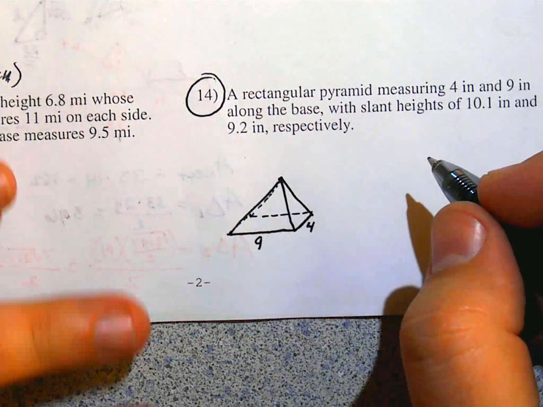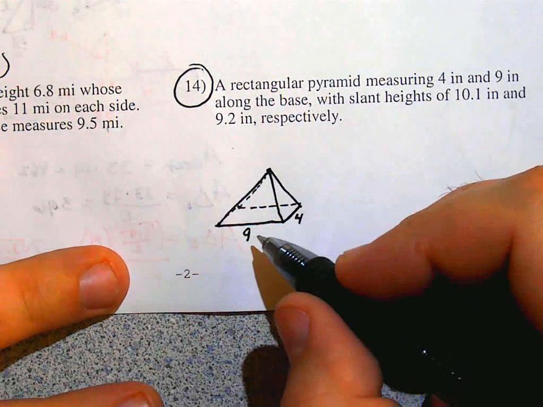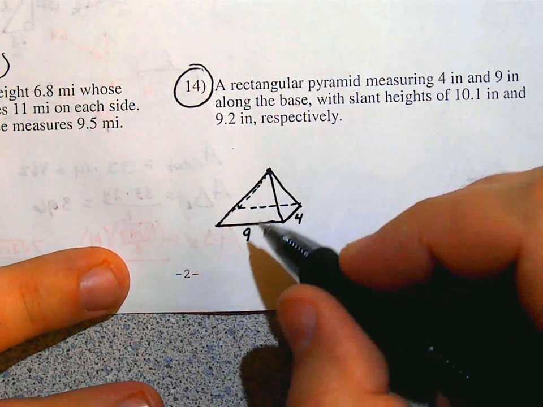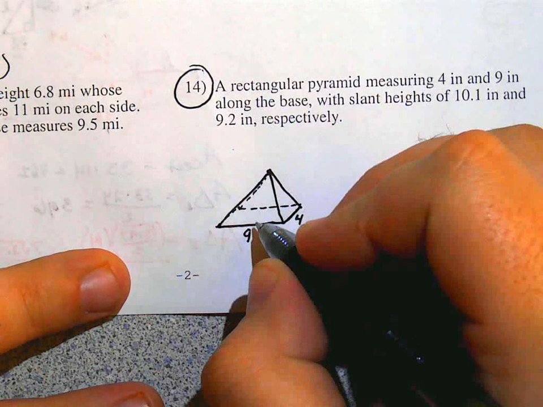There's that guy right there. Okay, so I tried. Looks like I got a little bit messy on this, but that's my rectangular pyramid.